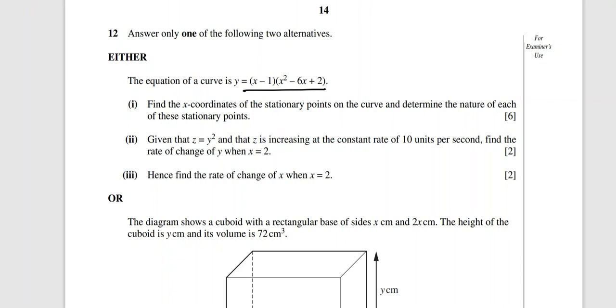Find the x coordinate of the stationary point on the curve and determine the nature of each of these stationary points. So let me try to accommodate it here. dy over dx, the differentiation of this: (x minus 1) prime times (x square minus 6x plus 2), plus (x minus 1) times the differentiation of (x square minus 6x plus 2).